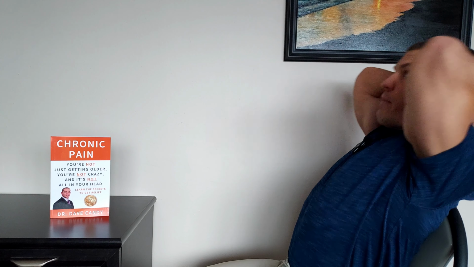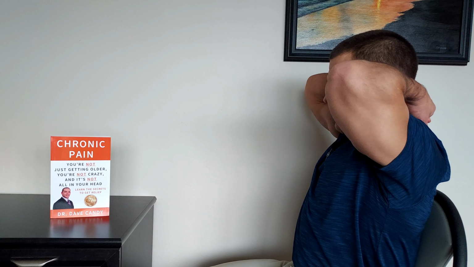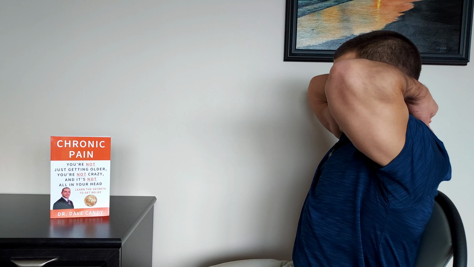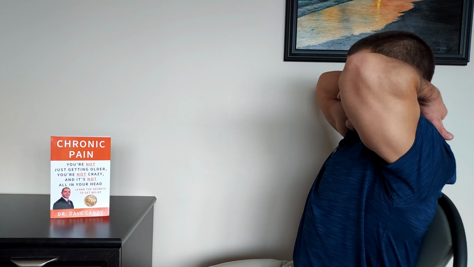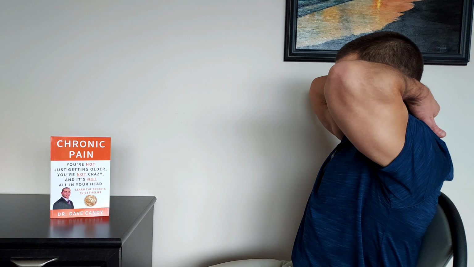This isn't a huge back arch over the chair. It's a very tiny motion, just lifting the chest, lifting the elbows, keeping the chin tucked to support the upper and mid-cervical spine, and then just isolating movement through that lower cervical spine.